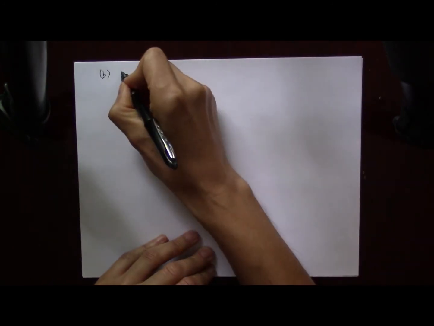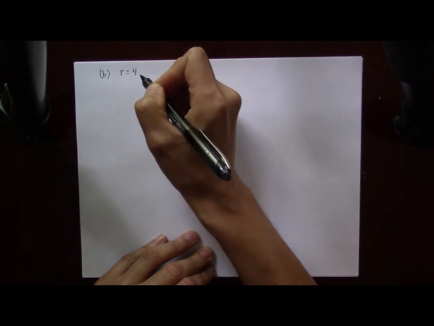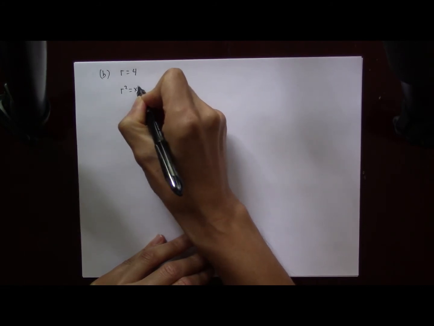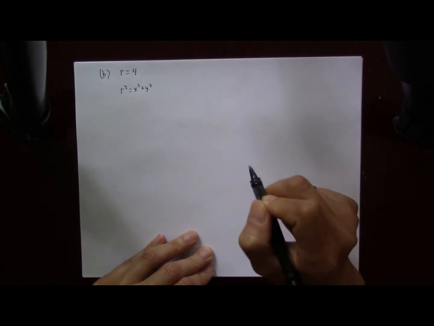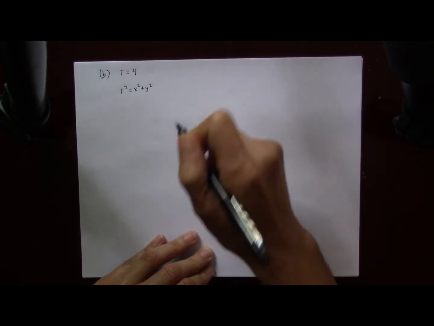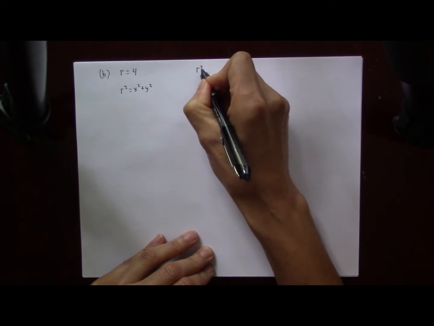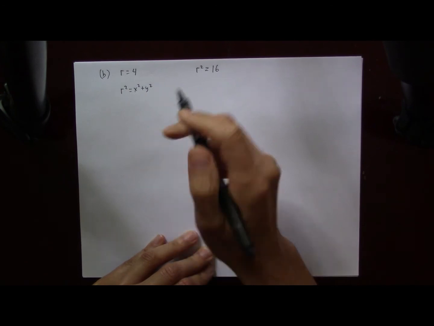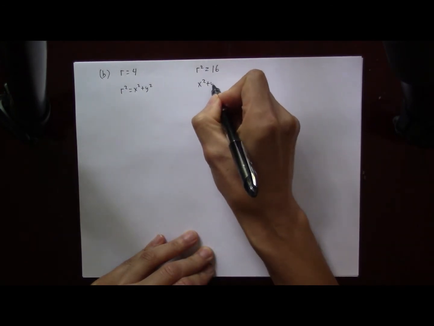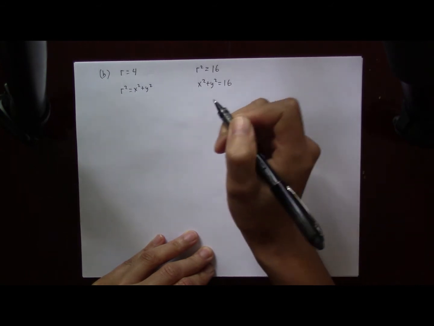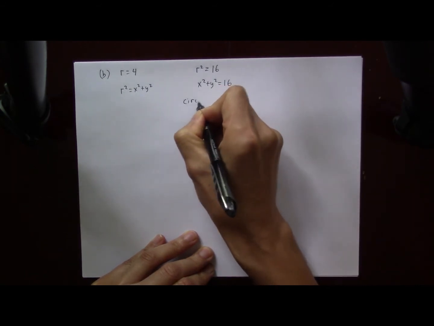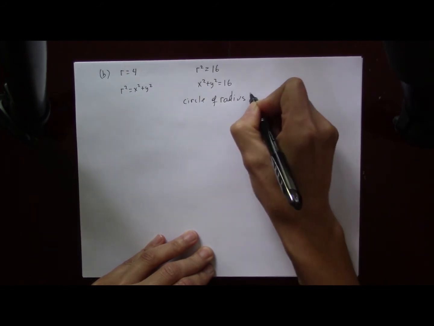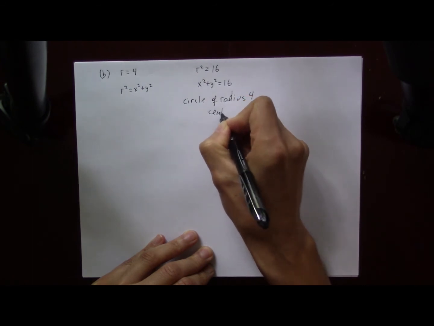Second equation, we have r equals 4. Then we recall that r squared equals x squared plus y squared. So we start with r equals 4. We want to get r squared, so we square both sides. So we're going to get r squared equals 16. Using the formula that r squared equals x squared plus y squared, we have x squared plus y squared equals 16. And recognize that as a circle of radius 4, center at the origin.